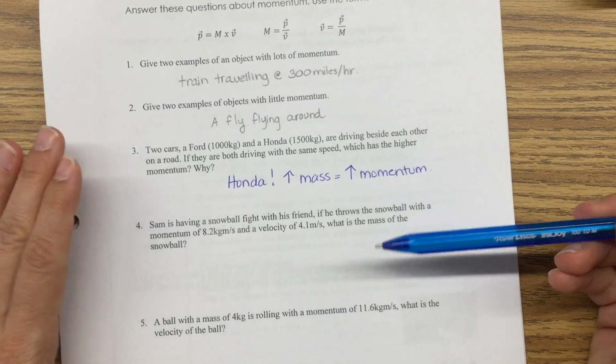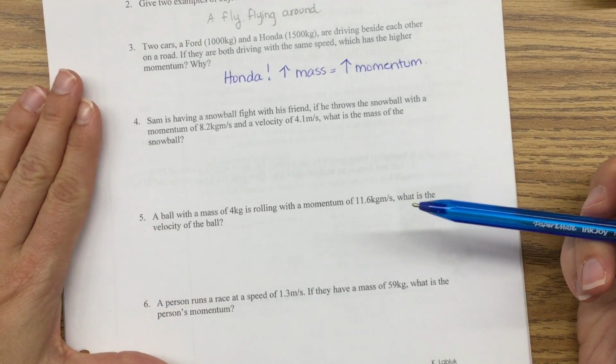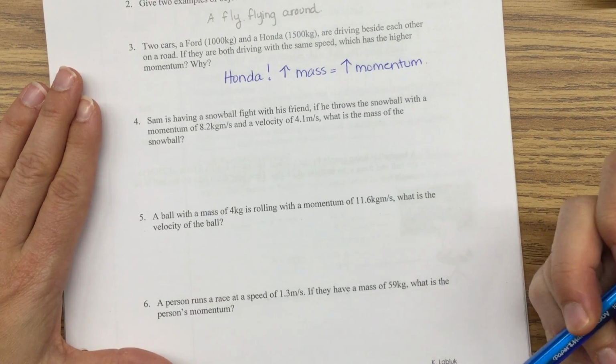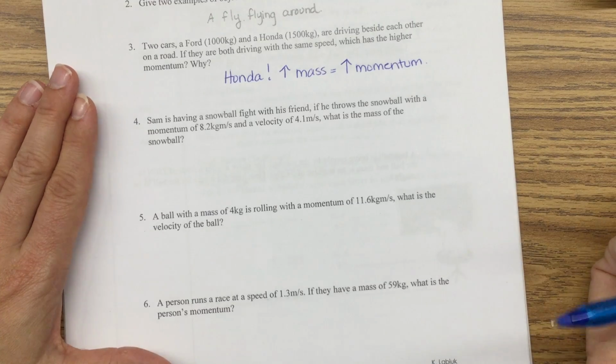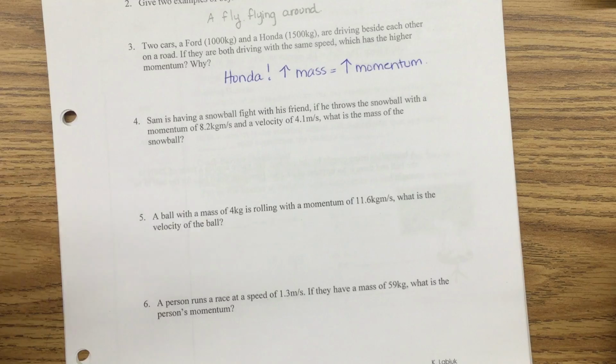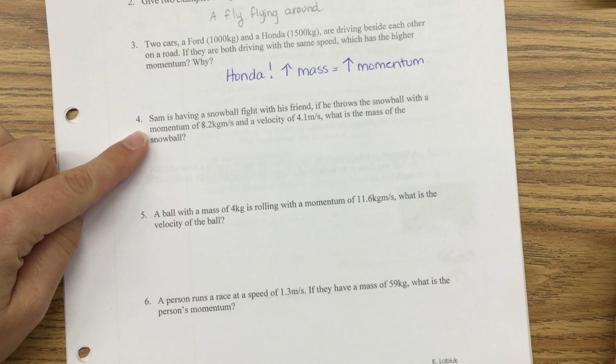So the next 3 questions give you 3 different ways to try and solve using momentum. And I want you to write the equation, plug in the information, and then solve. And I'm sorry, I don't really give you a ton of room to work down, but let's just try and write small. Okay. So the first one says Sam is having a snowball fight with his friend.